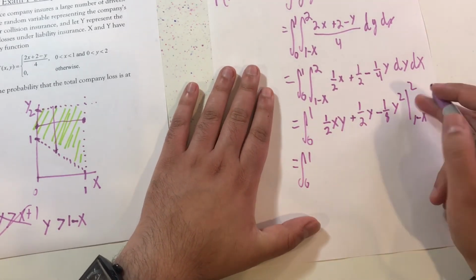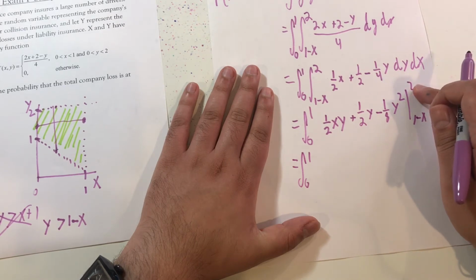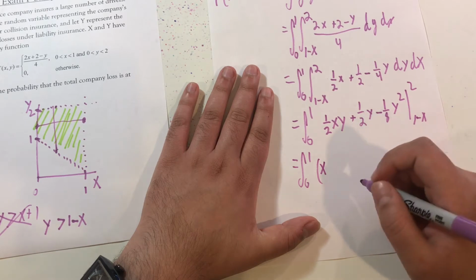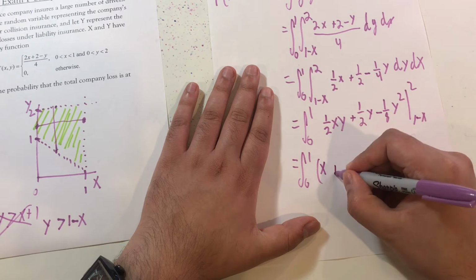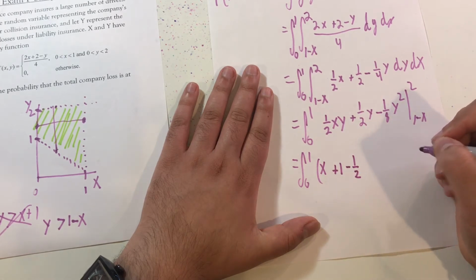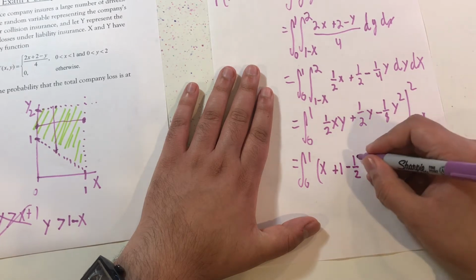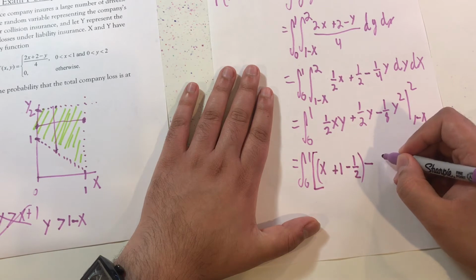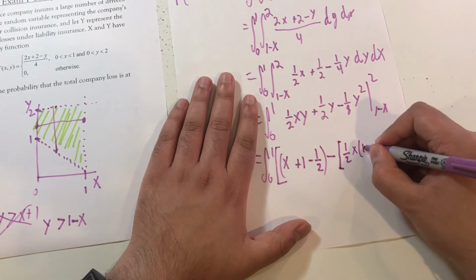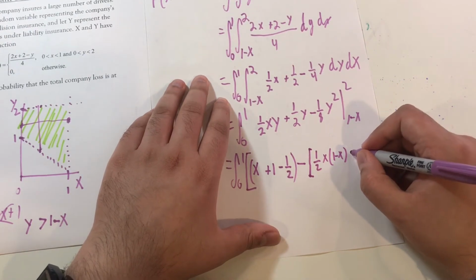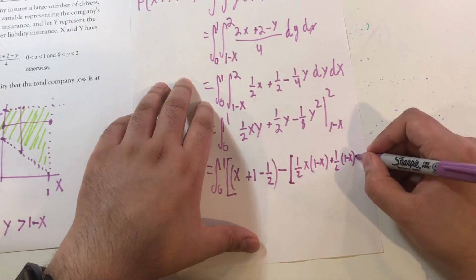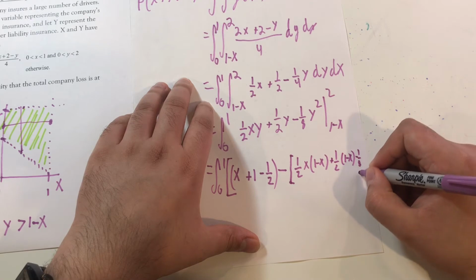And this is going to be equal to, plugging all of these in for the upper bound for y, this simply becomes x plus 1 minus 2 squared, 1/2, minus the following: 1 over 2 x times 1 minus x plus 1 over 2 times 1 minus x, and then minus 1/8 1 minus x. I'll have to write it below.